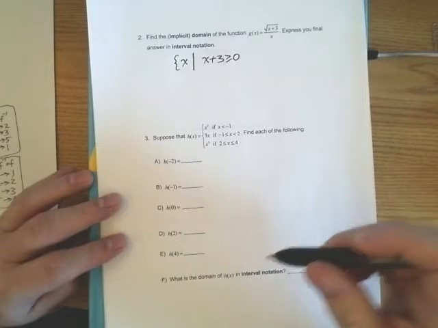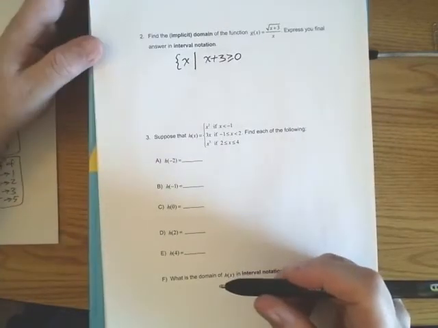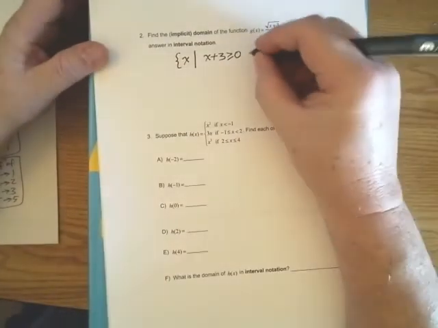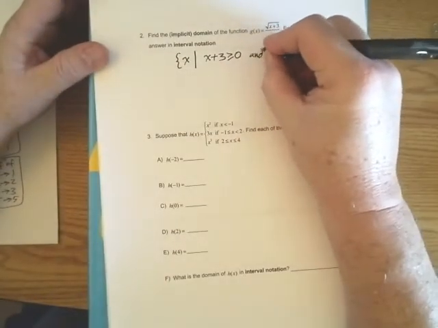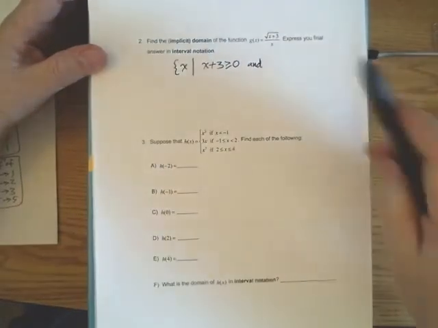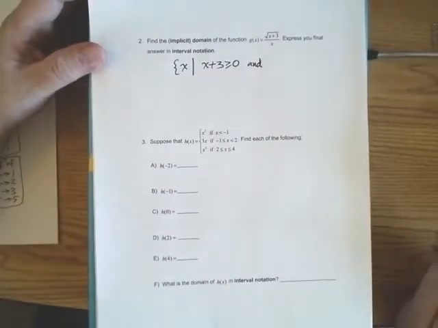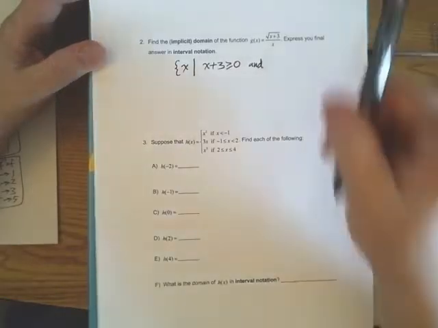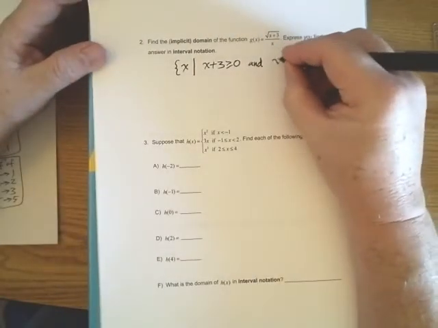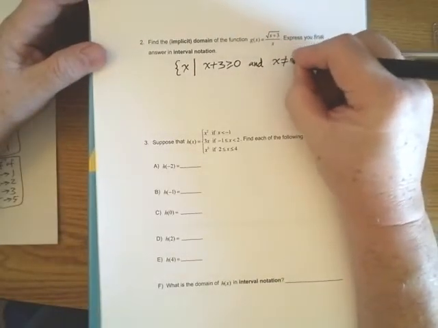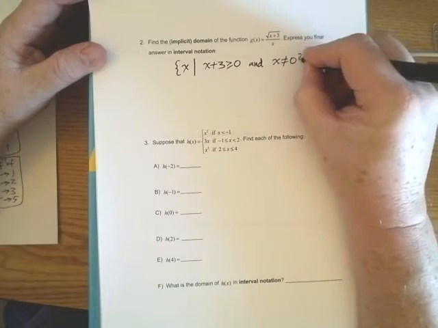Okay, where is it equal to 0? Well, it's 0 because it's such a simple polynomial. X is also a polynomial. It's a really super simple one. Okay, but anyways, you have to have x is not equal to 0, and you'll be fine here.